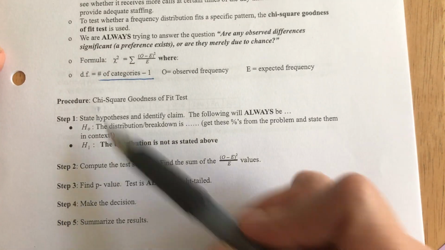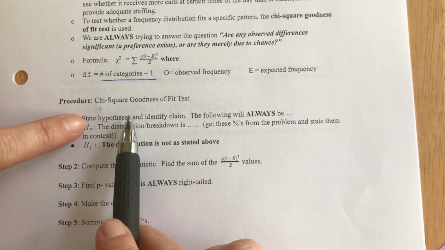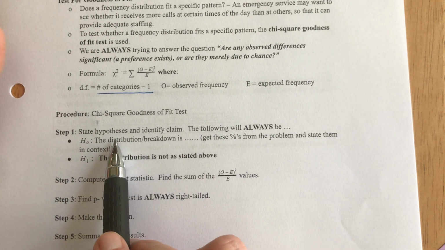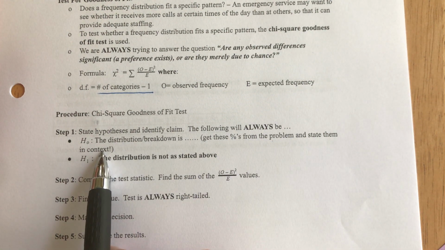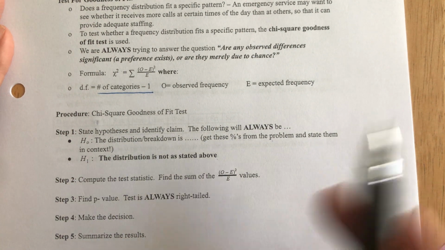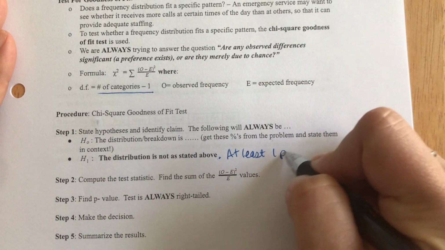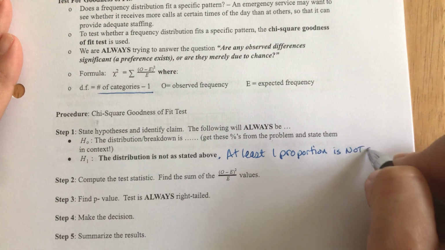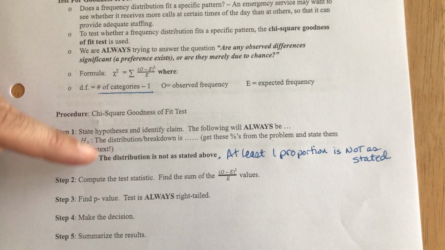So I wrote down for you guys your steps, right? It's still our same 5 steps for any hypothesis test. The first step is to state your hypotheses. What you're going to do is you're going to say the distribution is, and it's going to be the percentages from the problem, and you're going to state them in the context of the problem. All right. And then your alternate is the distribution is not as stated as above, or you could say at least one proportion is not as stated. Okay, something along those lines, like something's not right. So it's either it is this or it's not this.